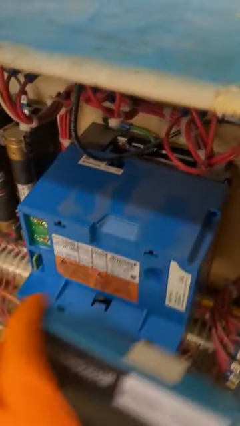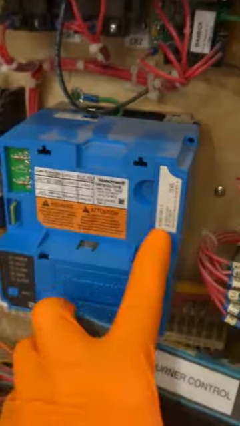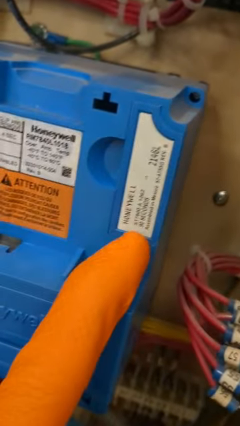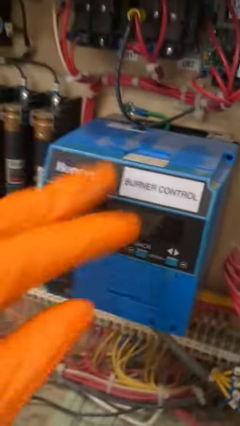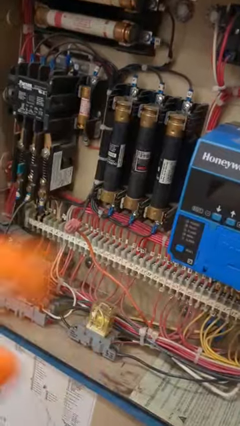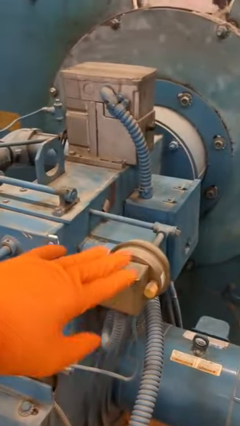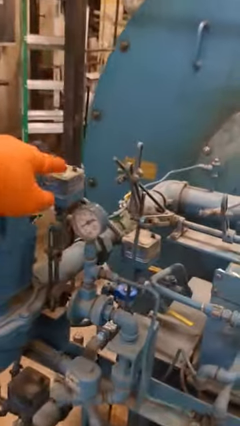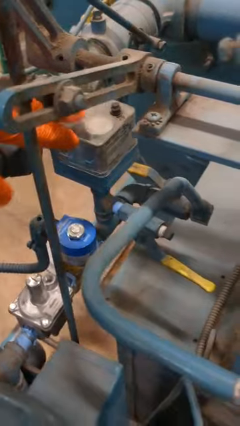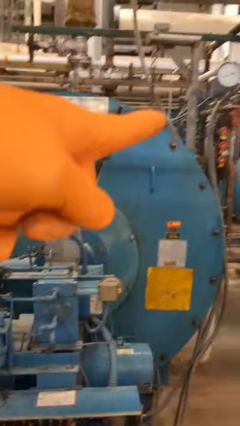The pre-purge timer is right behind here. You see this little card? This card says 90 seconds. So when this starts up, it's going to take 90 seconds for a pre-purge, and then it's going to check and make sure all my safeties are making my circuit, like my air proving switch, my gas pressure switch, my high gas pressure switch. This is my high gas pressure switch on my pilot line. It's going to make sure all of those safeties make on this boiler, including my safeties up there.